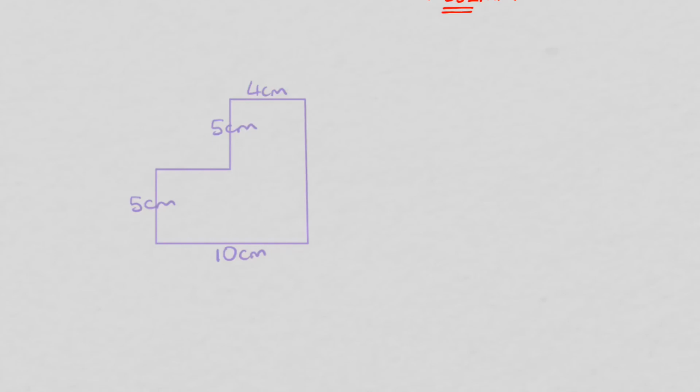Okay, the next one we're going to do by adding in the little bit that we need to make this a whole big rectangle. So we're going to add in this bit up here, and we're going to work out the area of the big rectangle, so that's this one, take away the area of the little one, which is that one. Okay, so the way we'll write that, again, because we're using the formula area equals length times breadth, we'll just write that at the beginning.